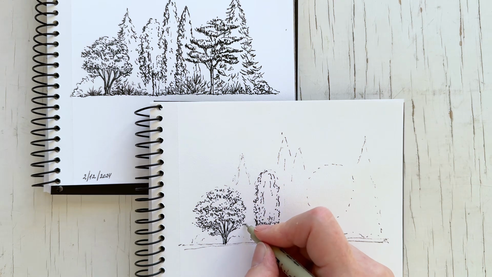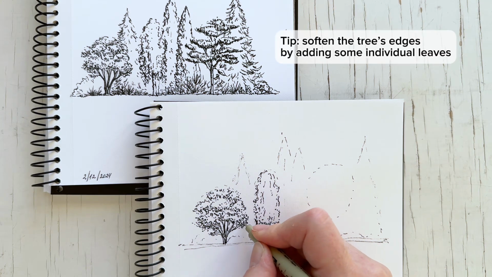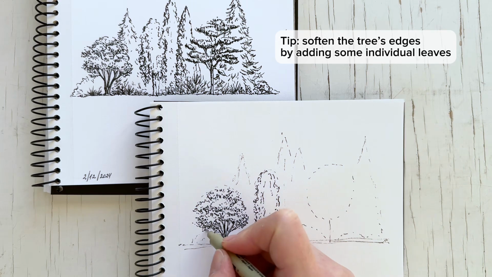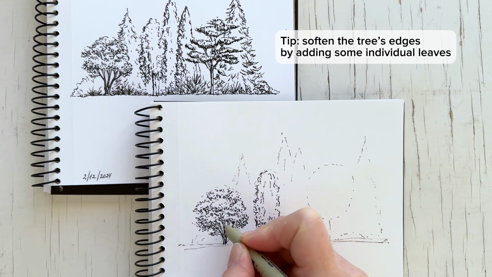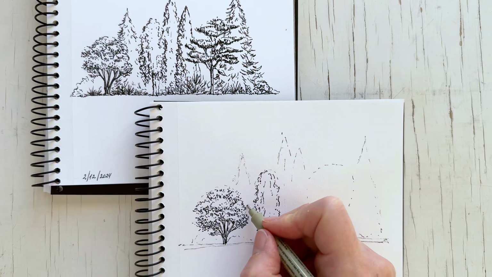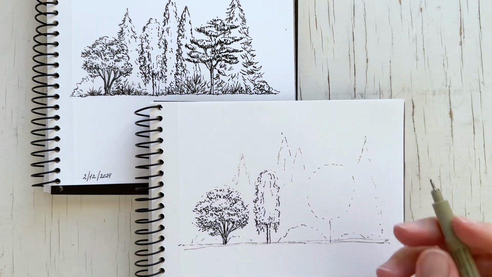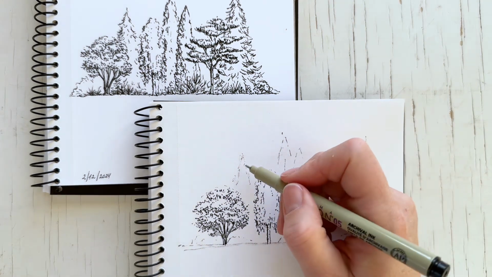When you refine the edges of the tree and the space around it, use some very soft strokes and don't keep the harsh line so that it looks really natural. And don't worry about making it perfect. Being imperfect is actually part of nature.